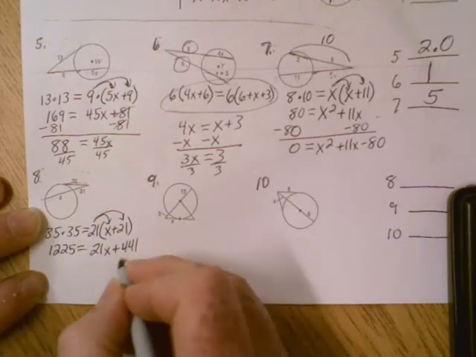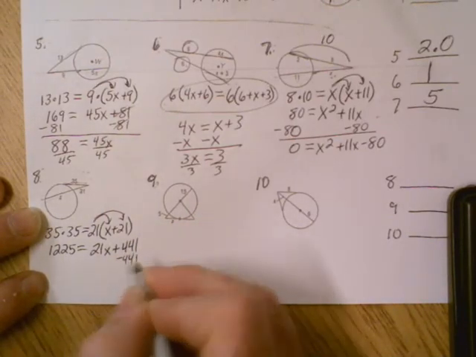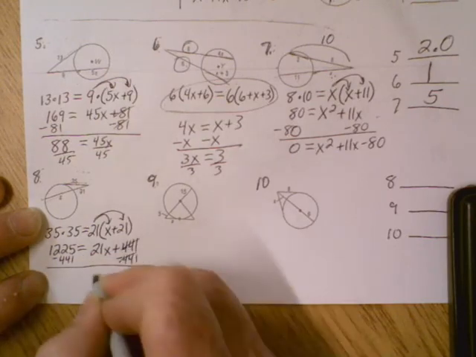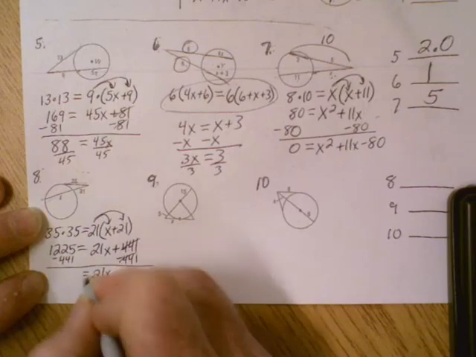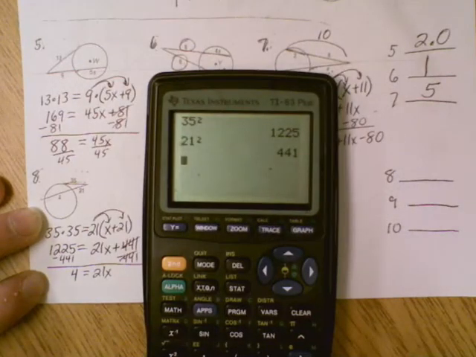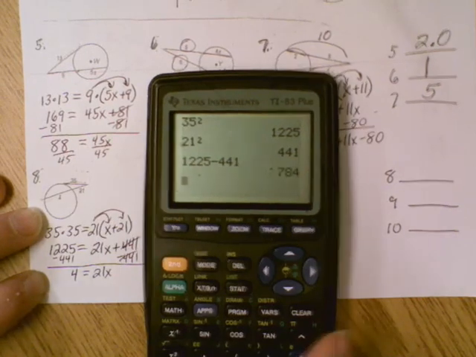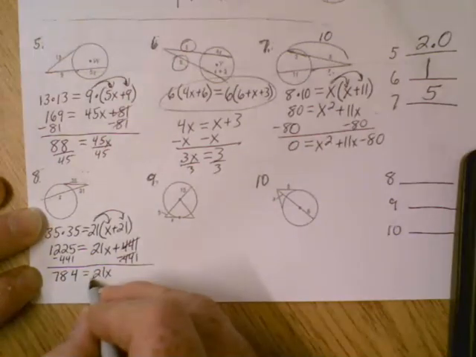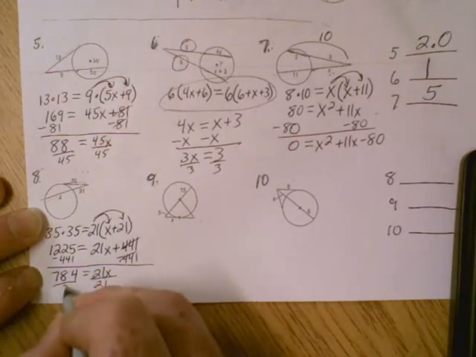Then I'm just going to solve for x, subtract 441 on both sides. These cancel out. You're left with 21x equals, I'm going to grab my calculator to do it, 1225 minus 441, 784. Divide both sides by 21.